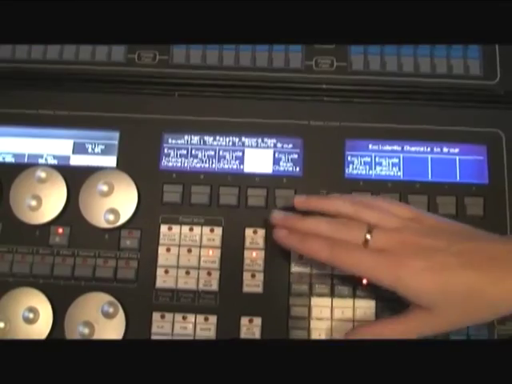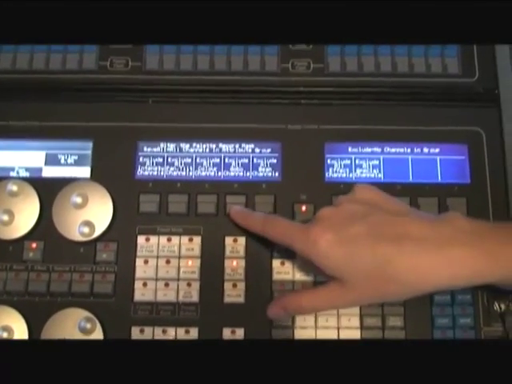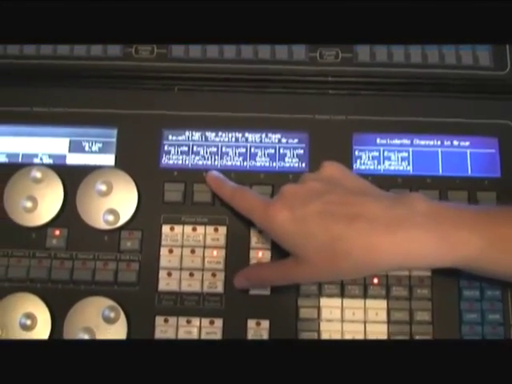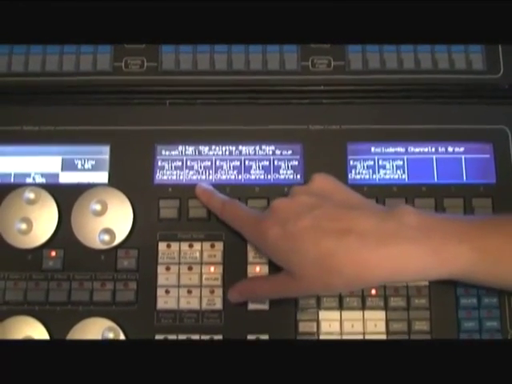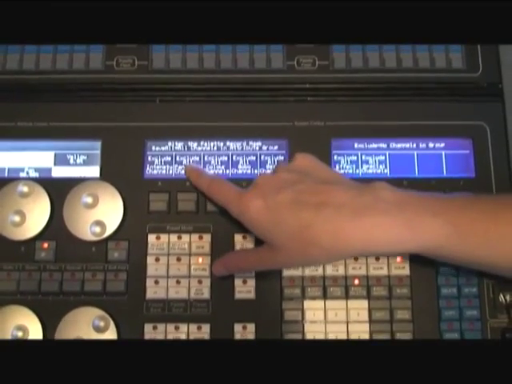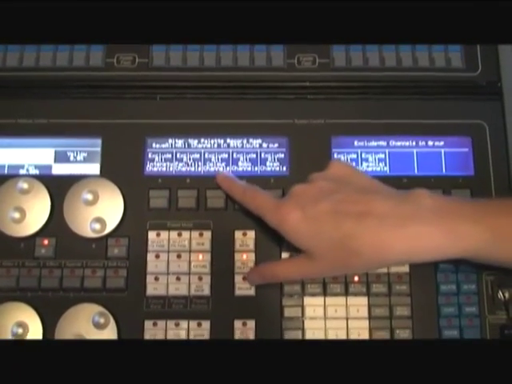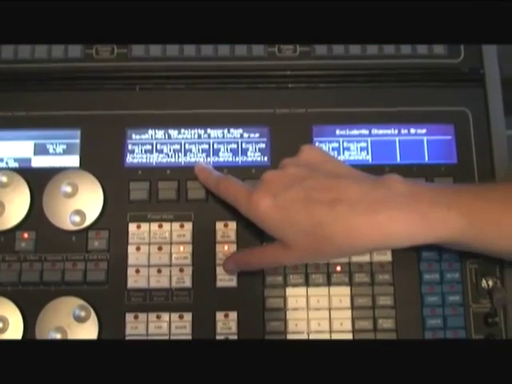I don't want to record anything other than colour, so I can exclude everything apart from colour. This makes the fact that I have panned and tilted my lights irrelevant, because the console won't record the channels anyway because I've asked it to exclude them. However, I do want to record my colour channels, and I've got two choices.